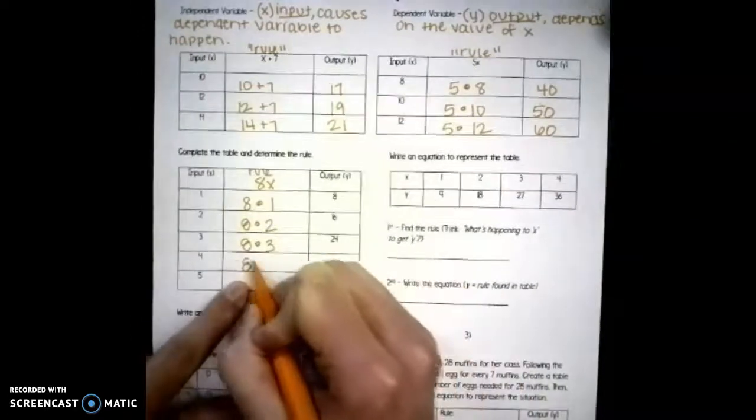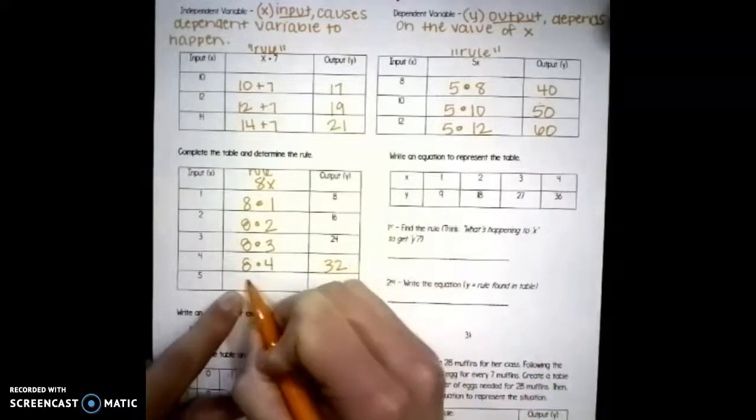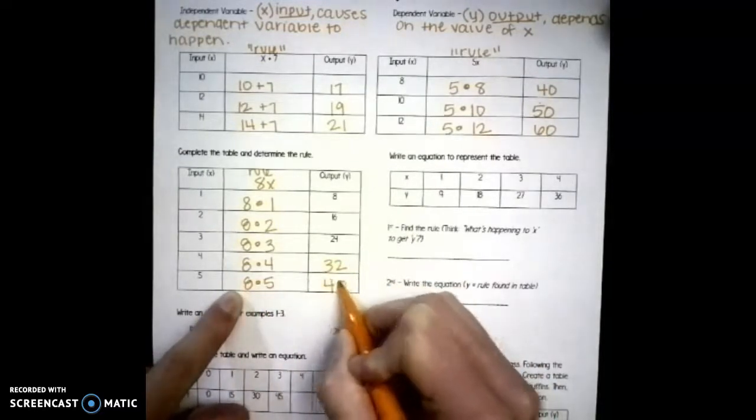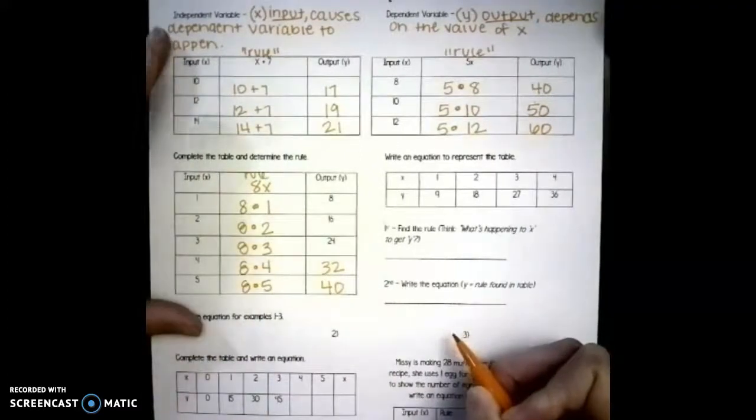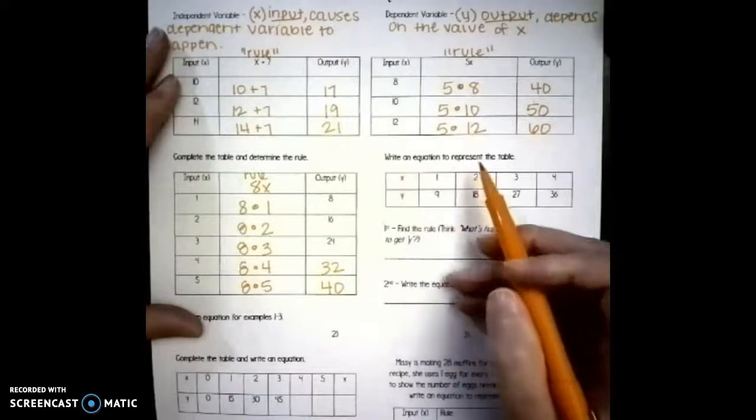So now we can keep going. 8 times 4 would give us a value of 32, and 8 times 5 would give us a value of 40. Okay? All right.